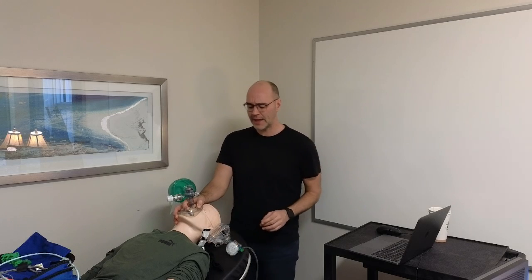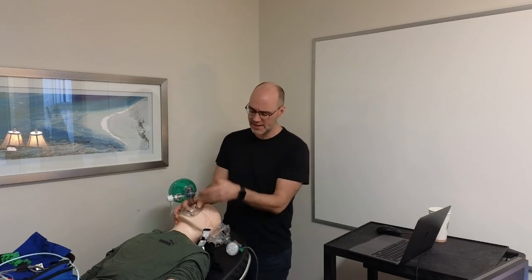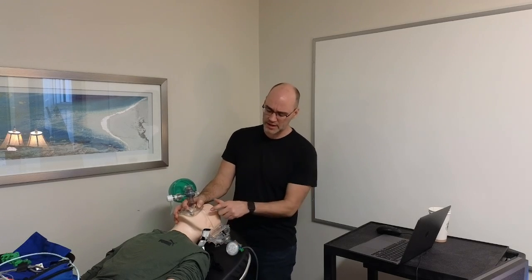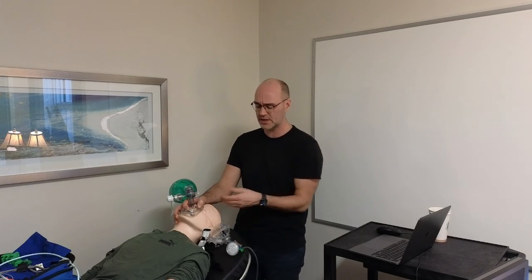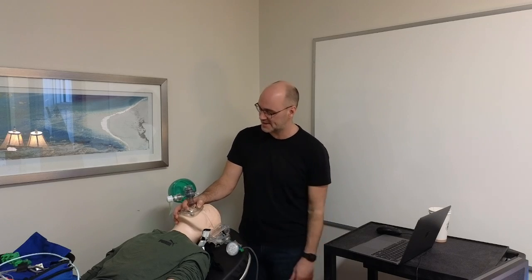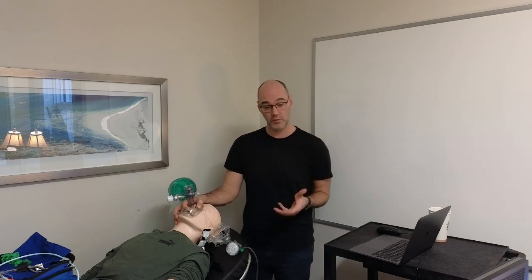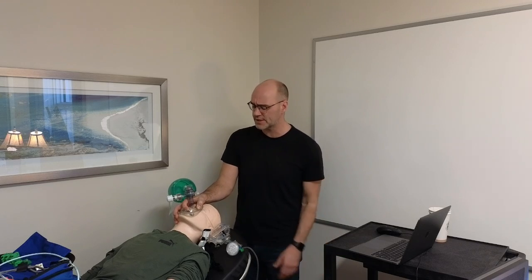Now, anytime that we have a high level of gas going into a system, it would be better to have nasal end-tidal CO2 on rather than reading it through the system, because we're flushing it with tons of extra gas that we're putting into the system. So that would be a better place to read your end-tidal CO2.